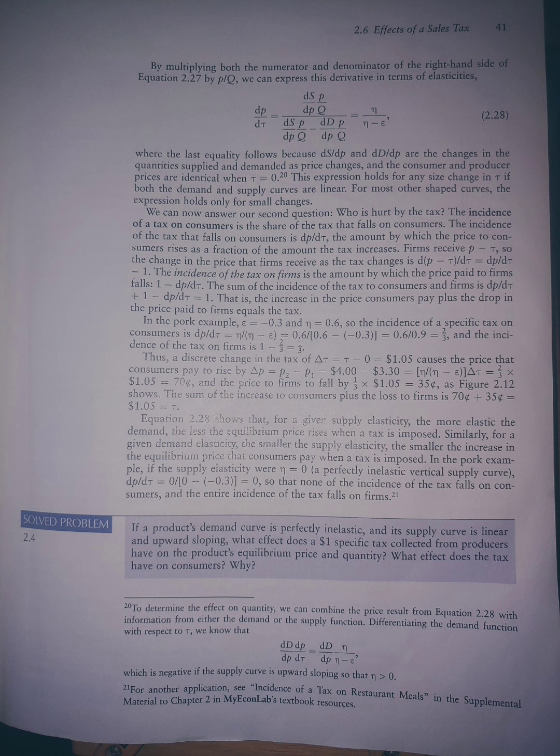The sum of the increase to consumers plus the loss to firms is 70 cents + 35 cents = $1.05, which equals τ.